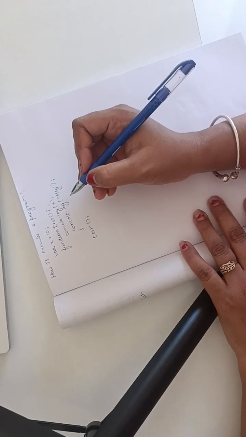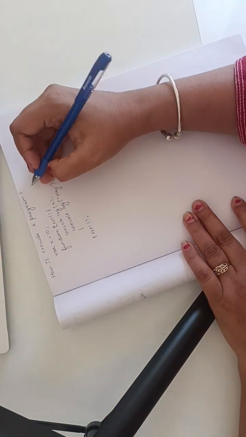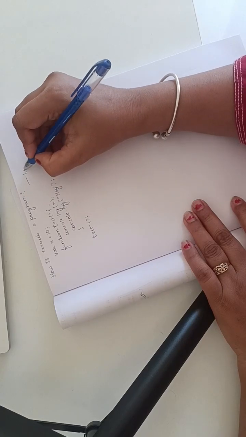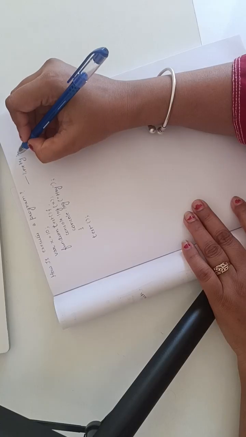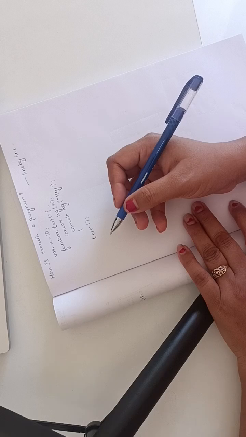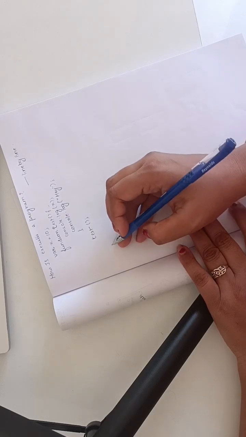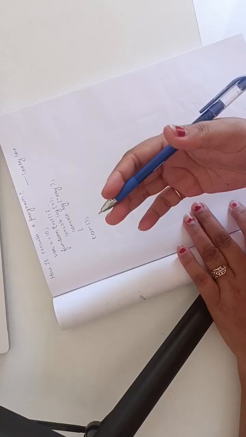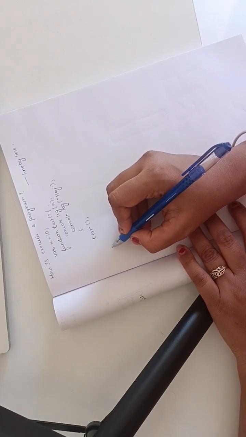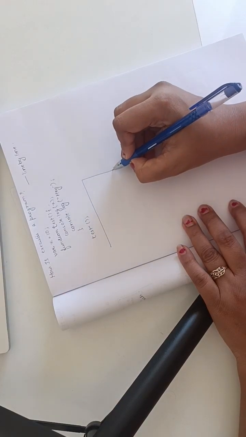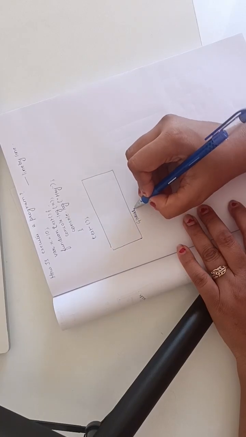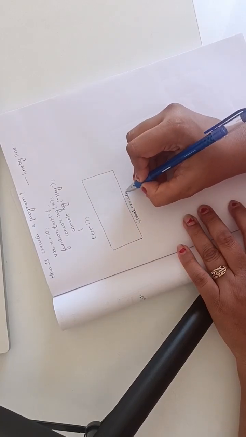So what happens? So JavaScript executes each program line by line. So when this file is loaded and JavaScript engine receives this file, it creates a global execution context.